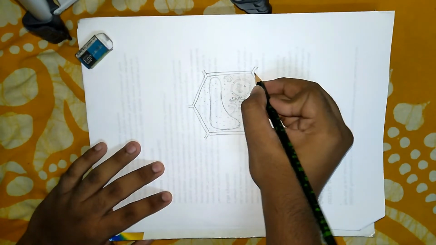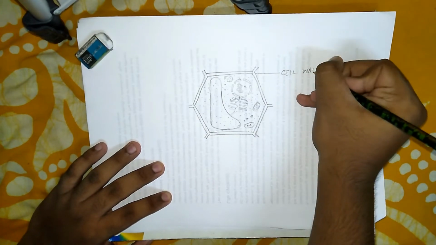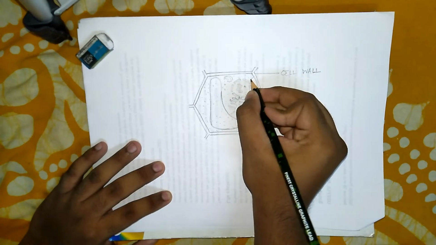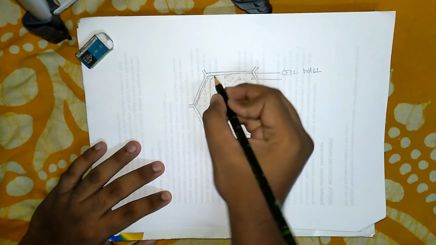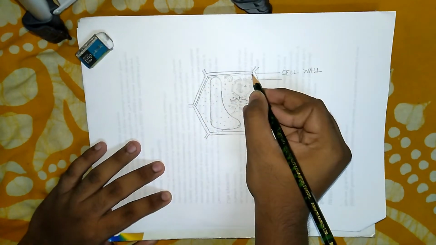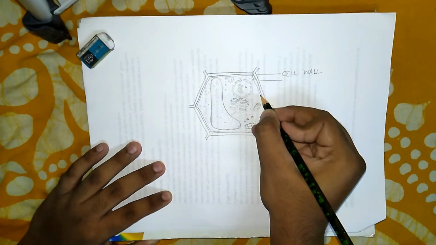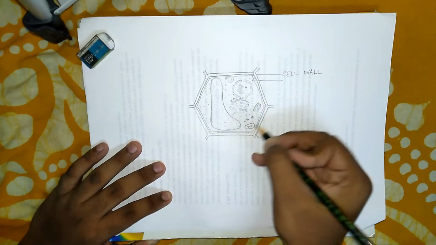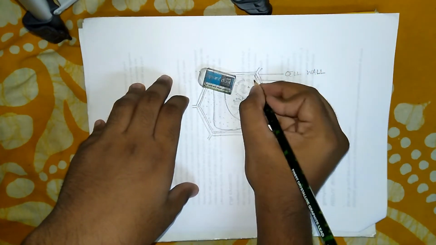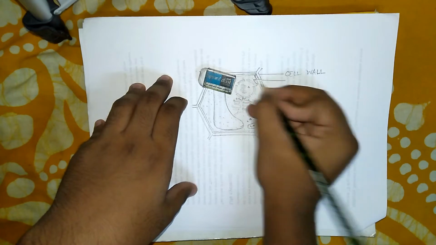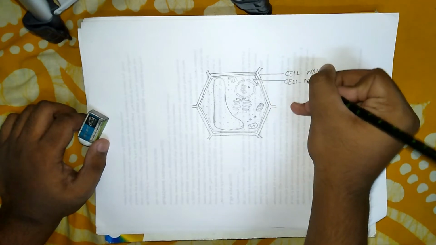So let me start from the outermost part, that is the cell wall, that is the non-living and the outermost part of the cell. This is the cell membrane. I have forgotten to draw it. This is the cell membrane, I'm drawing it for you. Cell membrane is a thin covering beneath the cell wall. So this is the cell membrane or the plasma membrane.